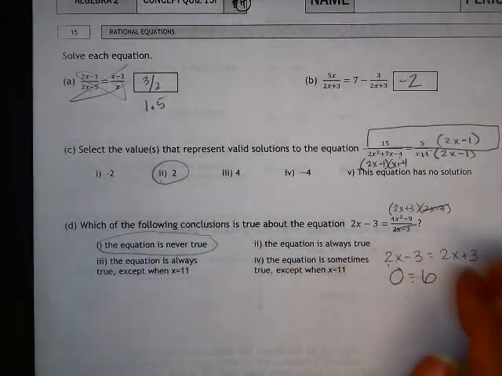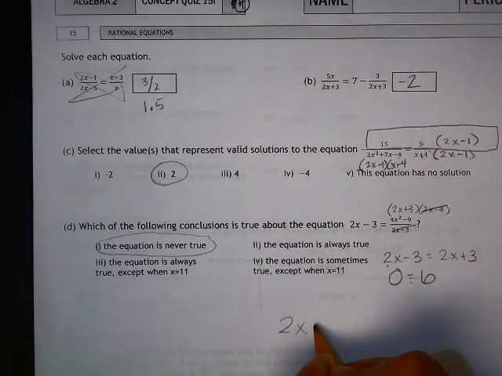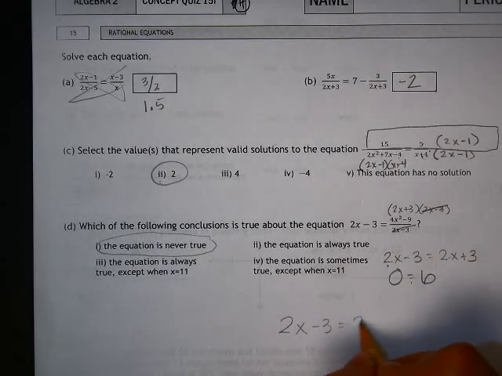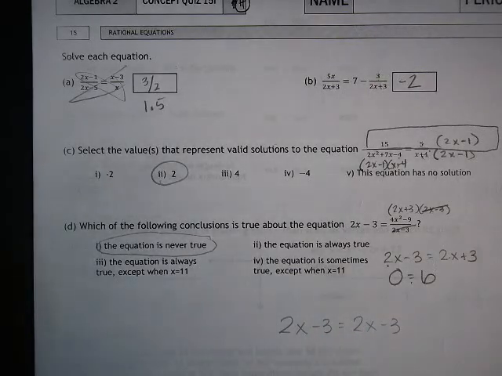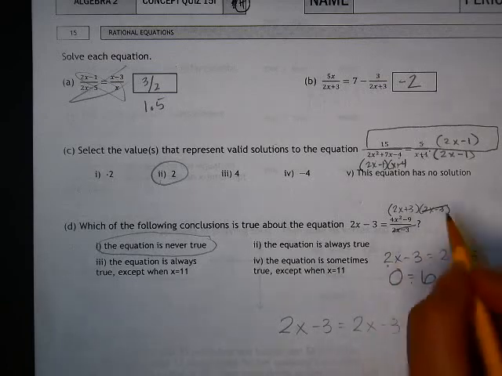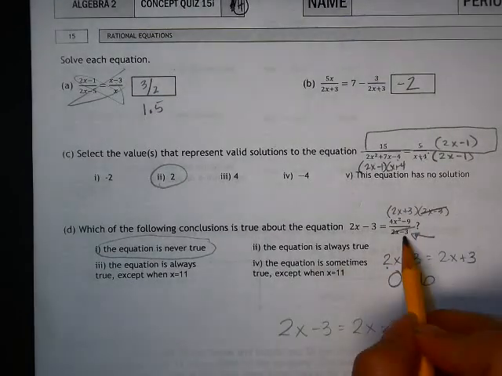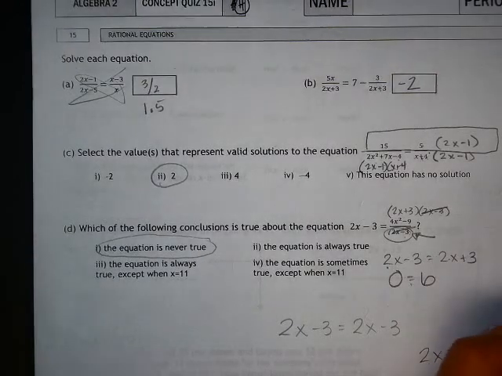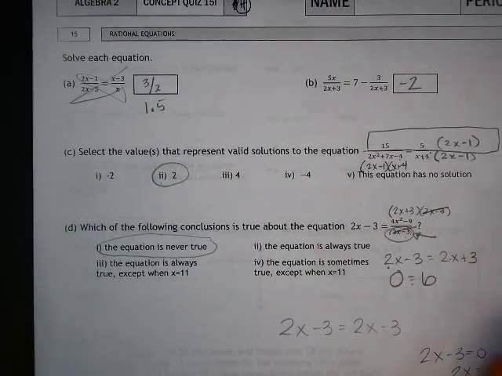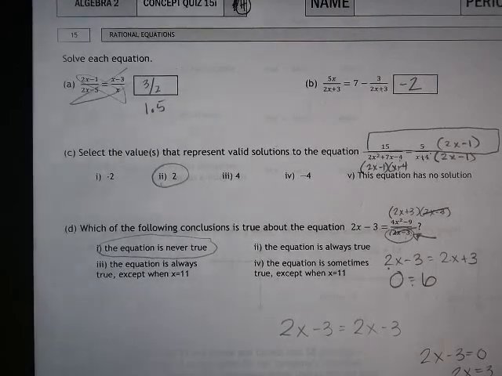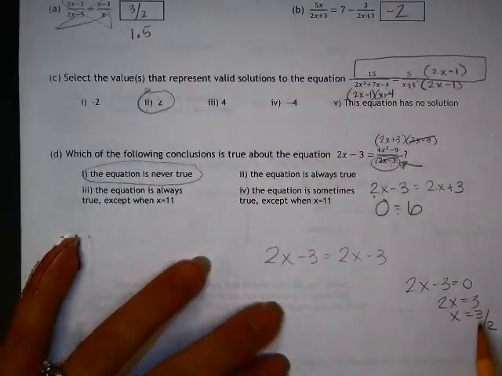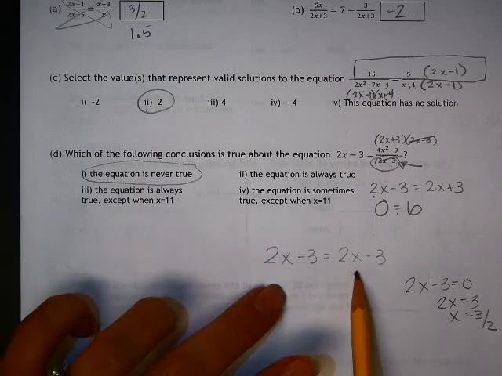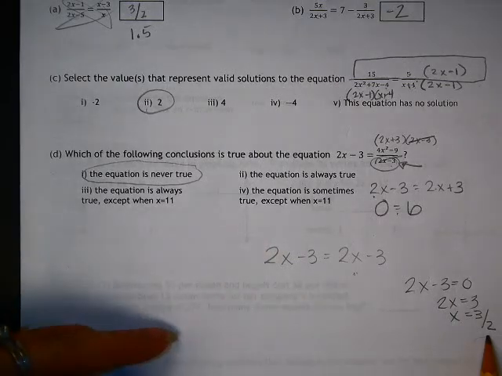Now, say something different had happened and I had gotten that 2x minus 3 was equal to 2x minus 3, that it was the same. Here, this would be different. This would be saying that it's always true, but if I have this equaling 0, which would be 3/2, I would say this is always true except for when x is equal to 3 over 2.